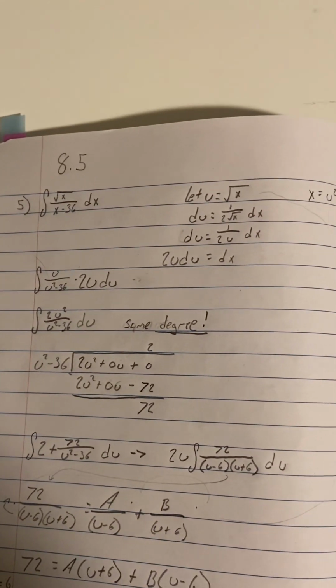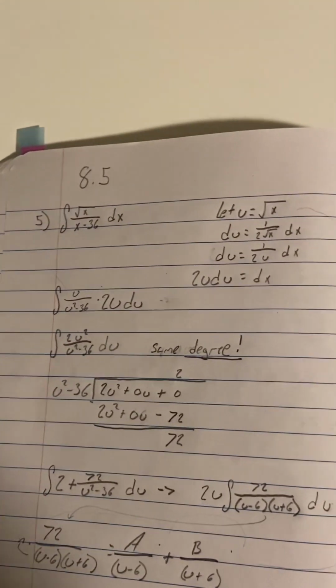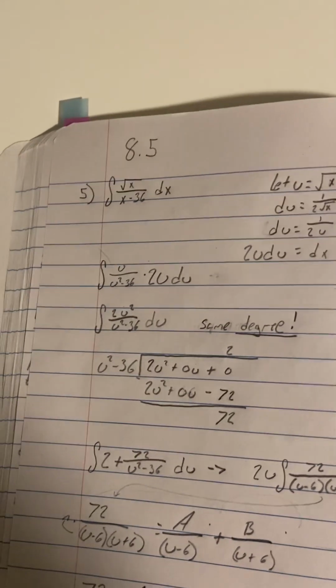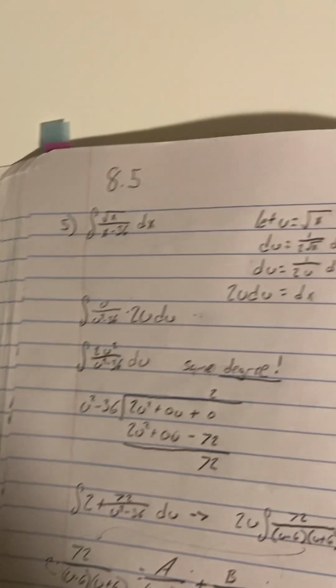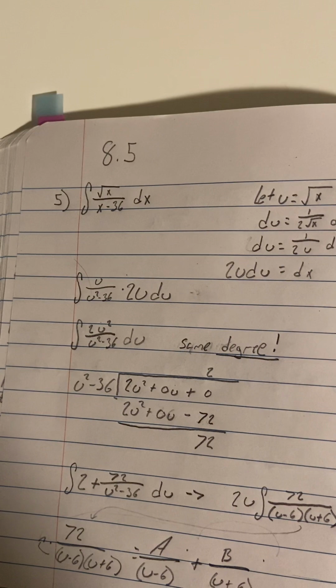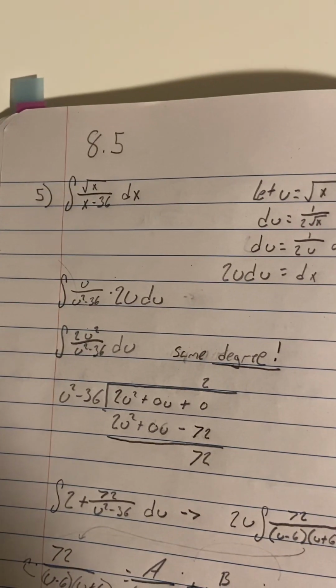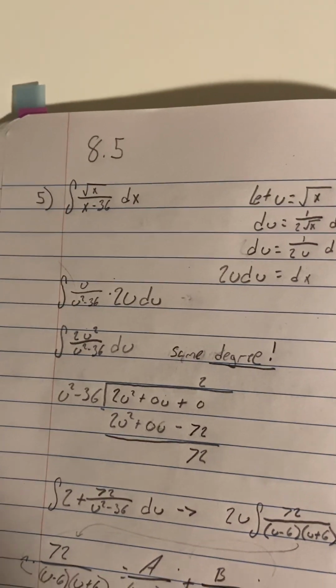This is problem presentation number 2. This is for chapter 8.5, question number 5. The question is the integral of x, the square root of x over x minus 36 dx.